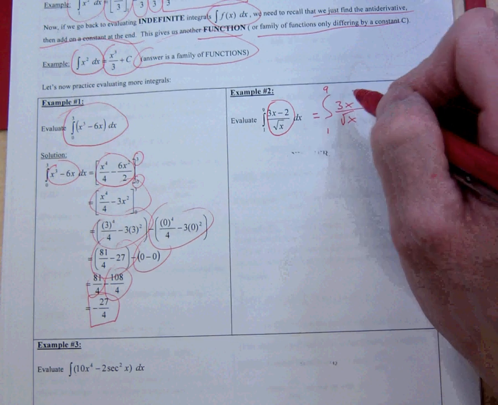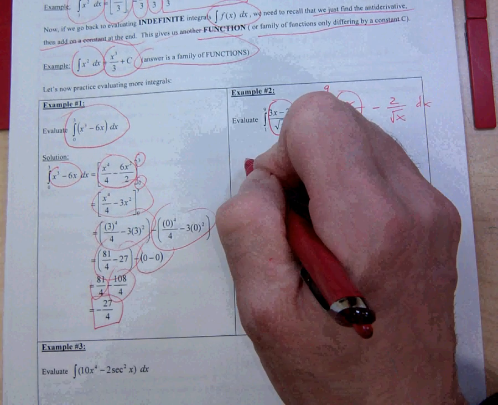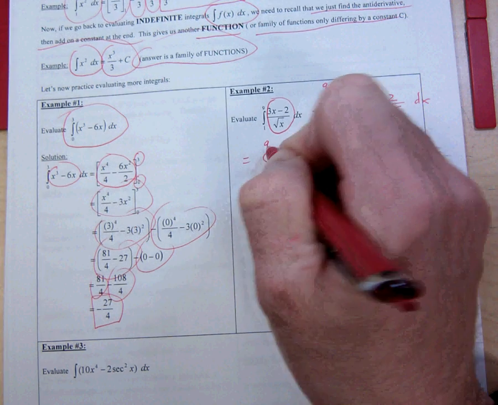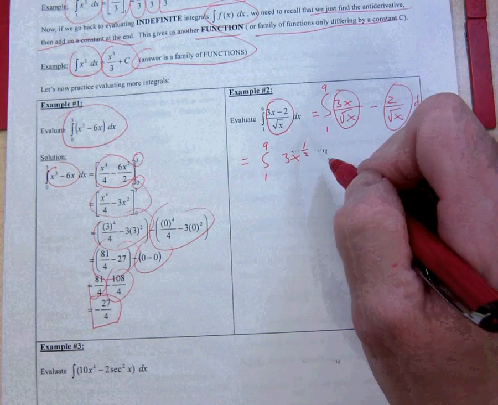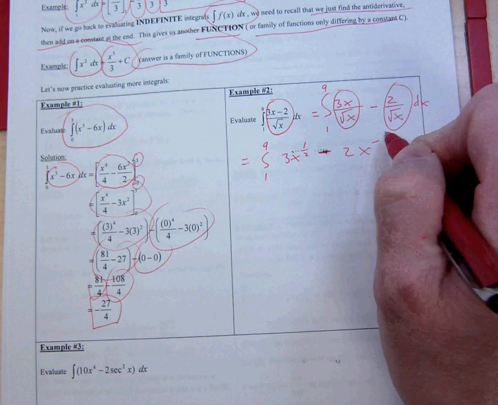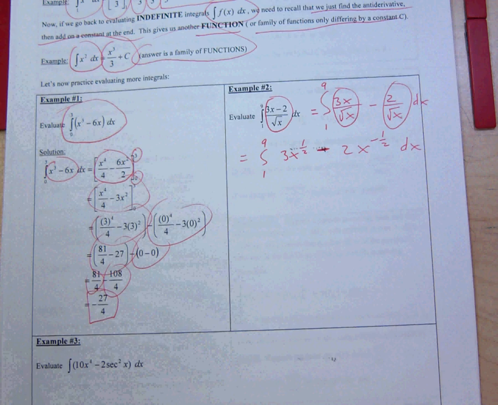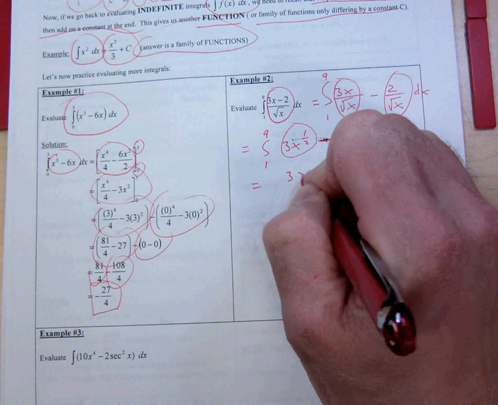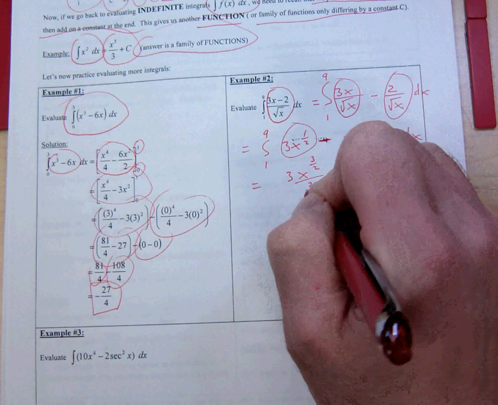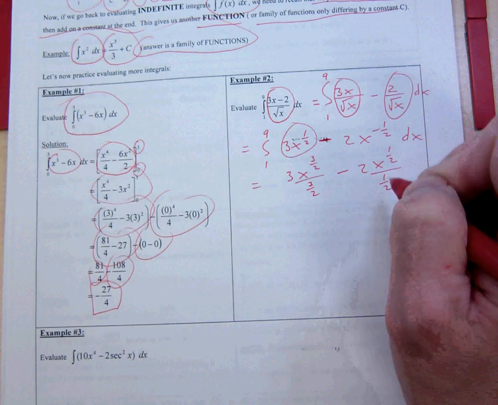And then, again, I haven't integrated yet. Using some more algebra 1, can I turn that into 3x to the half, guys, right? And then I can turn that into what? 2x to the negative a half, right? All right, so all that is just algebra 1, and now I just have to use the power rule by adding one to the exponent and dividing by your new exponent there. Same thing here. Add one to the exponent, divide by your new exponent.